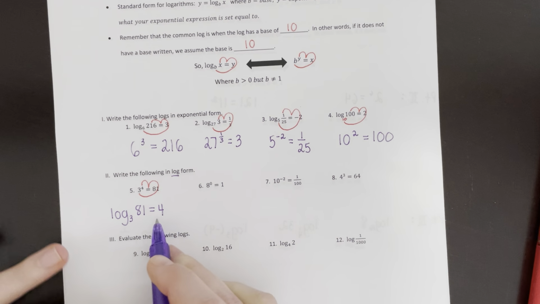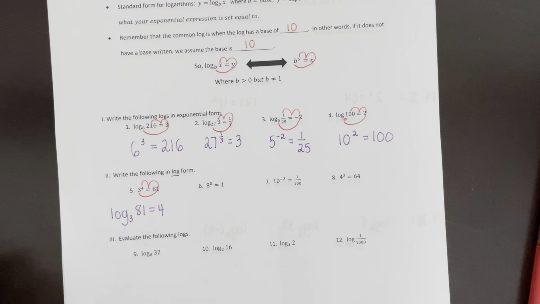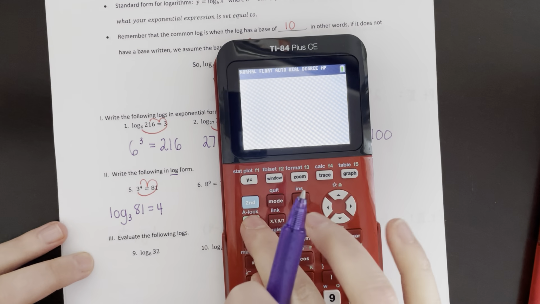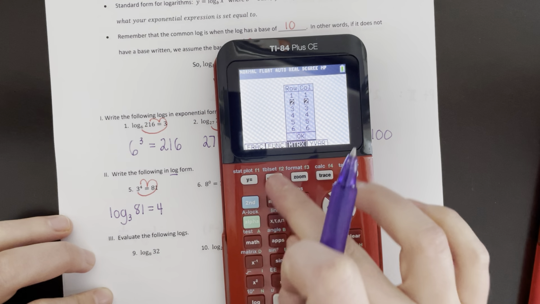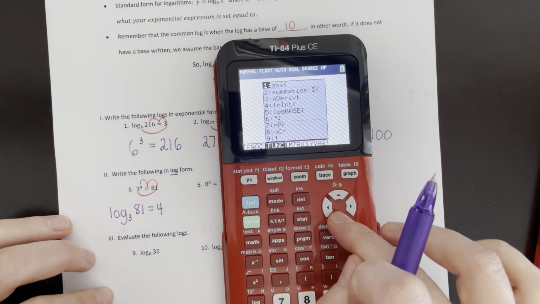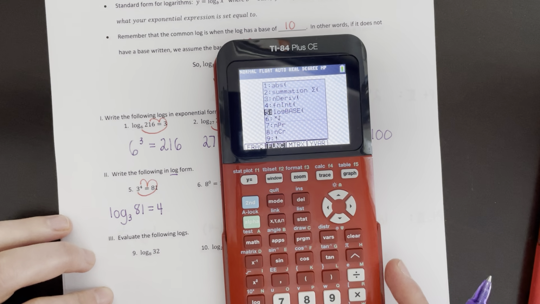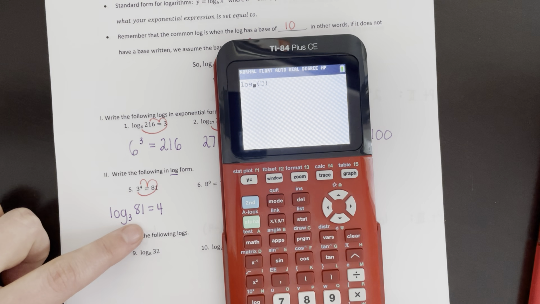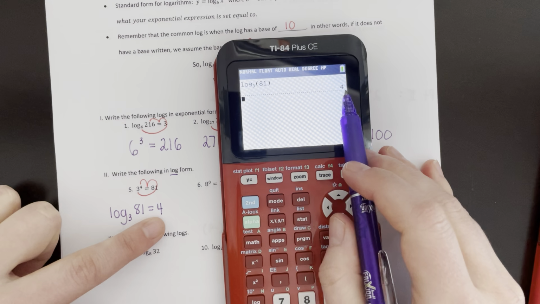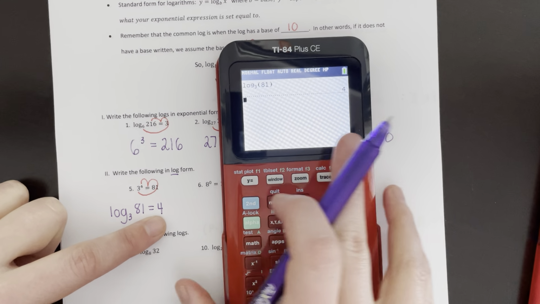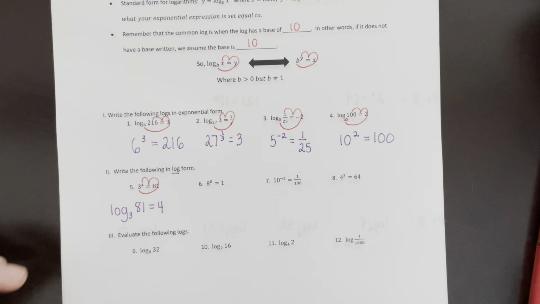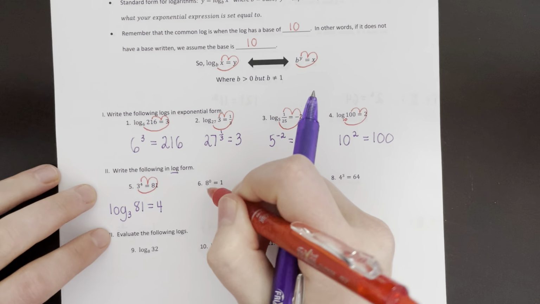And you could plug this in the calculator if the calculator were allowed. There is a button on your calculator. I believe it's alpha window, and then number 5. Alpha window 5. And that would let you type in 3, 81 and make sure it's 4. And it is, so you're correct. So again, if a calculator were allowed, you would be able to check yourself on these. Okay, let's keep going.